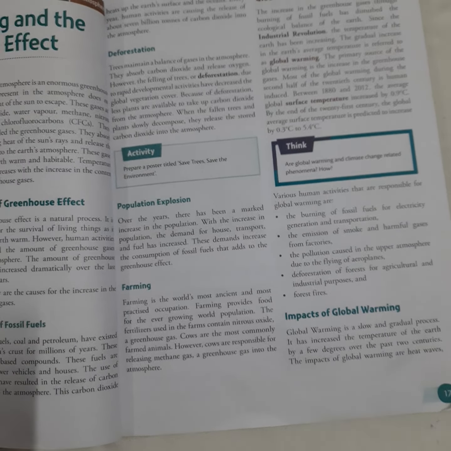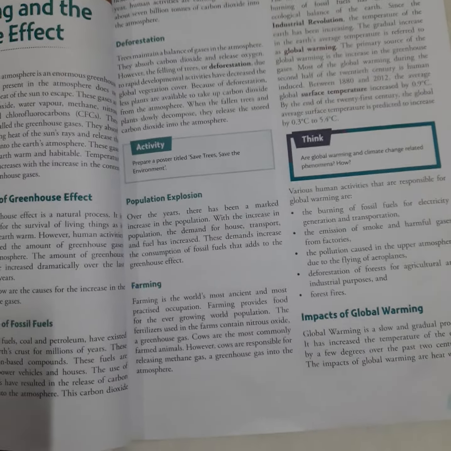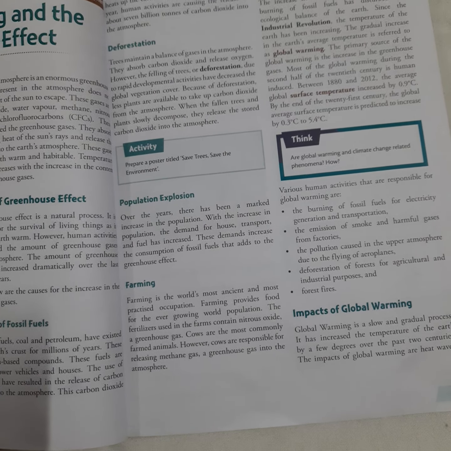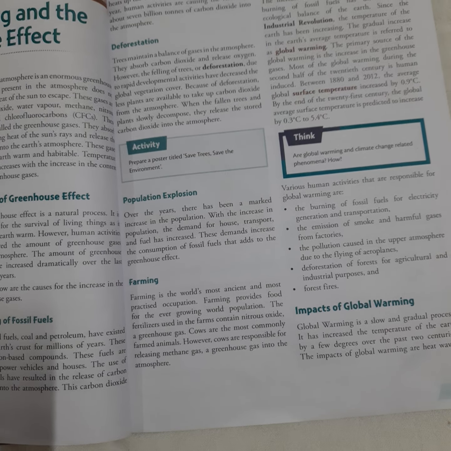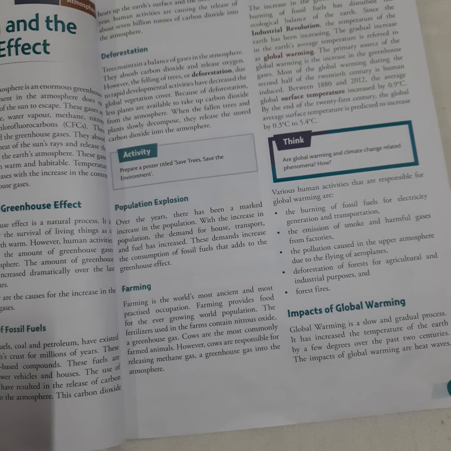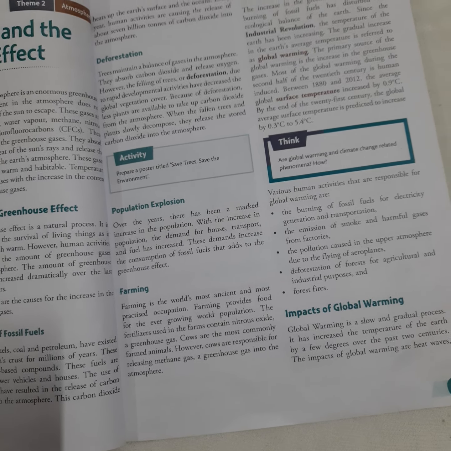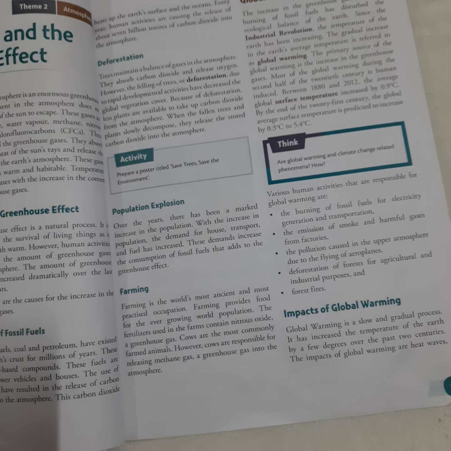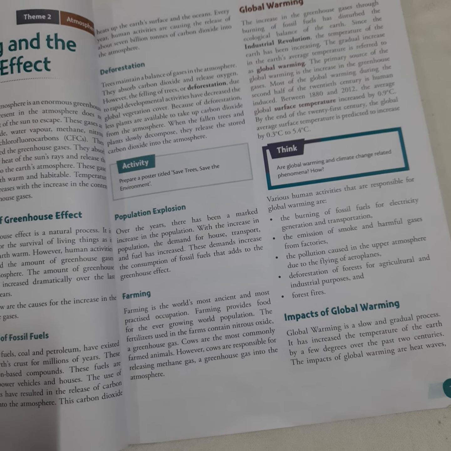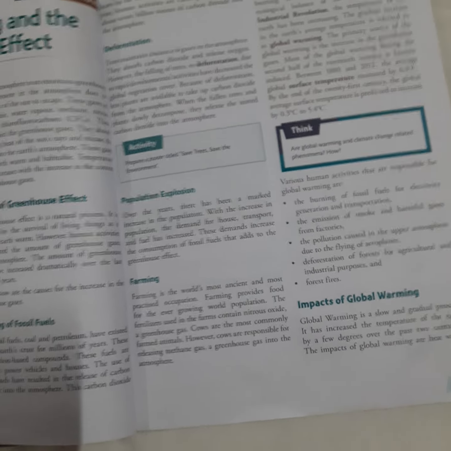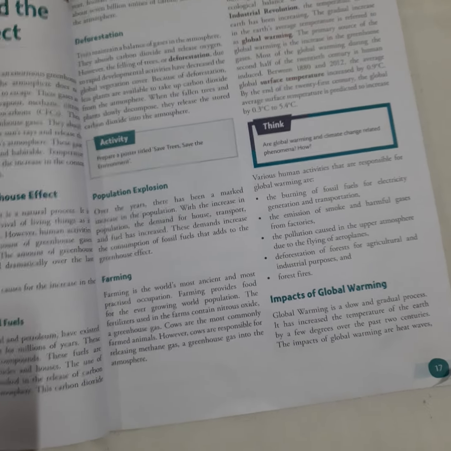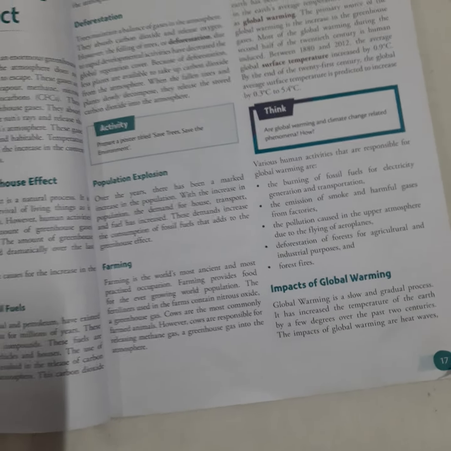Farming. Farming is the world's most ancient and most practiced occupation. Farming provides food for the ever growing world population. The fertilizers used in the farms contain nitrous oxide, a greenhouse gas. Cows are the most commonly farmed animals. However, cows are responsible for releasing methane gas, a greenhouse gas, into the atmosphere.